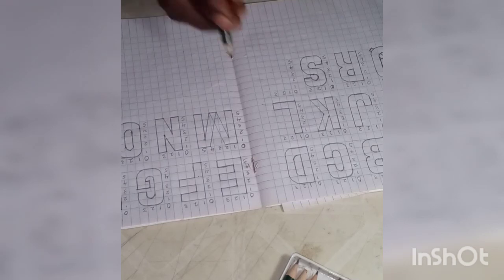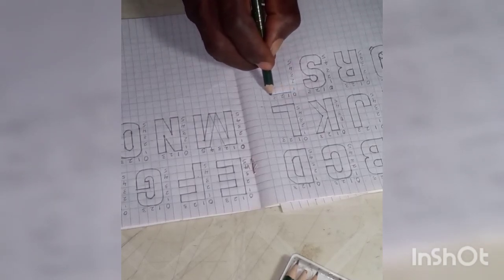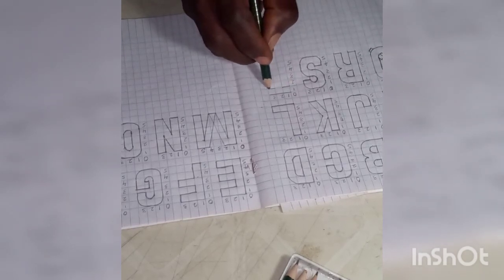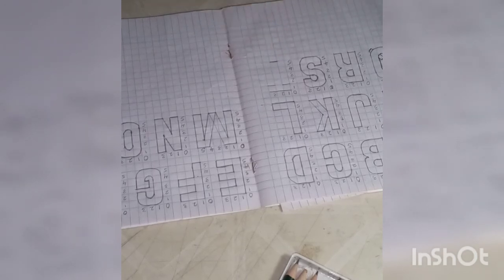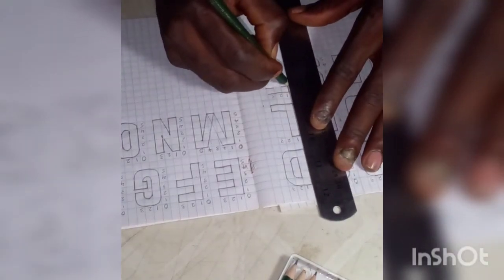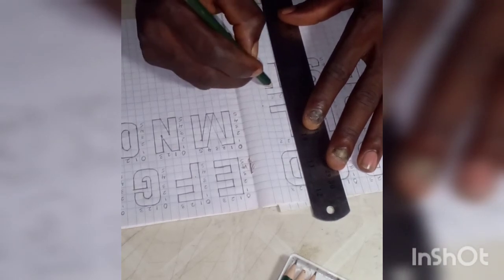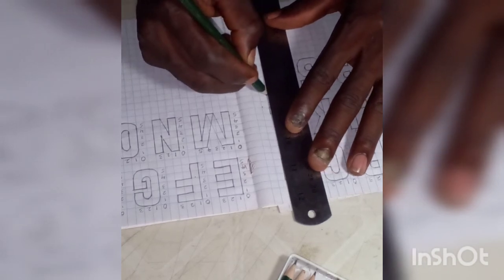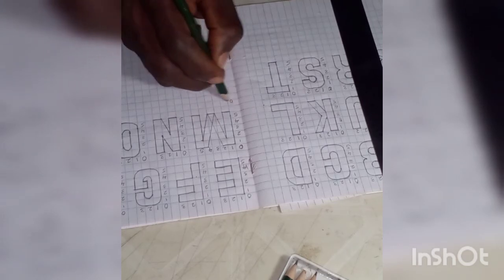Letter T. Okay, on this line you construct a straight line from 1 to 3. Second line, you note 1, you skip 2, you note 3. Then the down part of it, you note only 2, you skip 1 and 3. Now let's match. This goes with this. Okay, this goes with this. This also work with this. And lastly, this work with this. And we have our letter T. On to the next one.